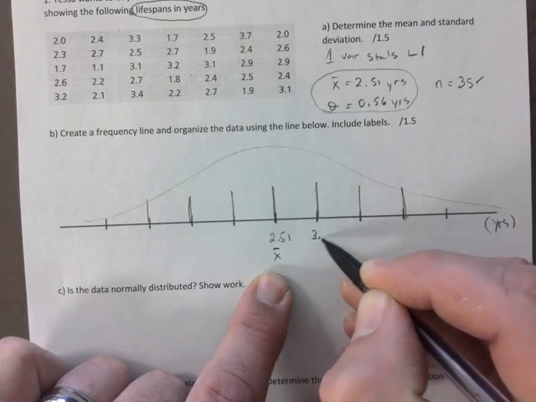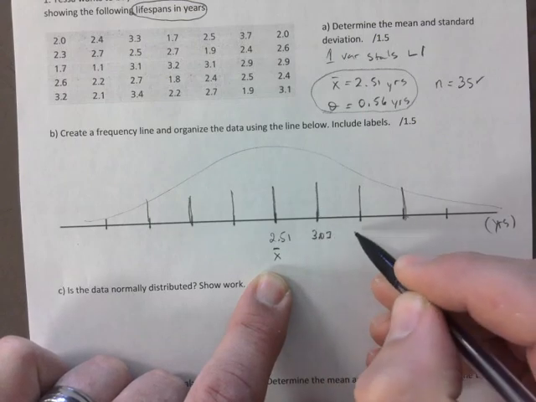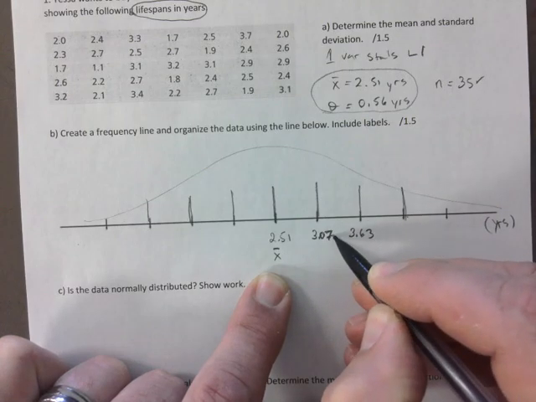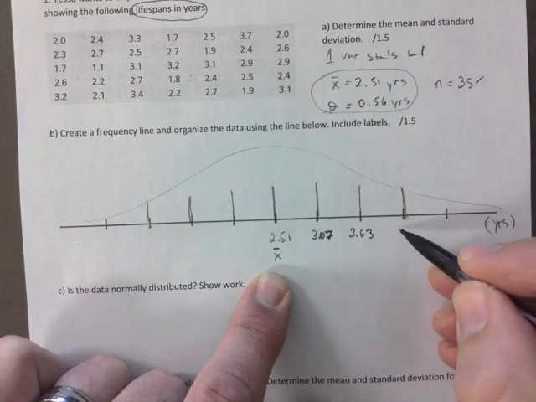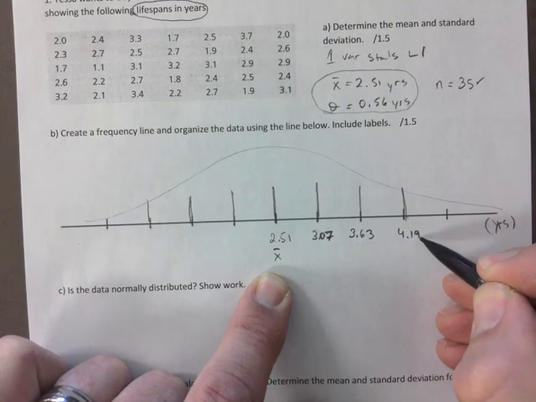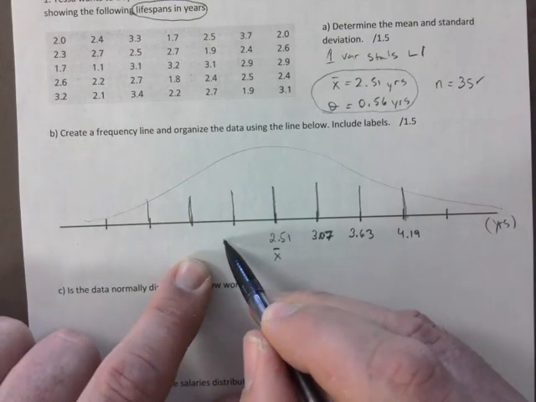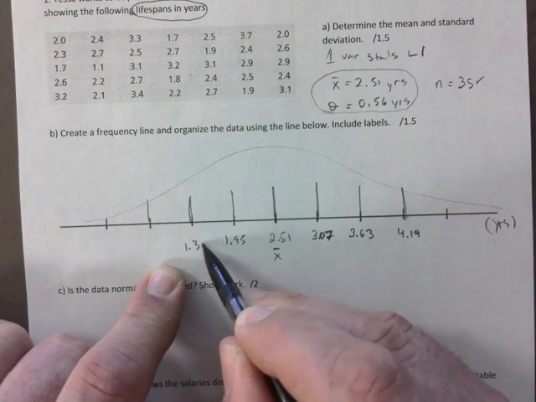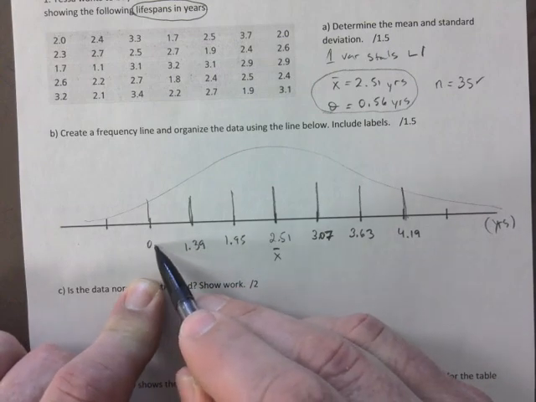So this would be 3.07. This would be 3.63. 3.07, sorry. Doesn't look like a 7. And this will be 4.19. And then we go to the left. This should be 1.95. And this should be 1.39. And this should be 0.83.